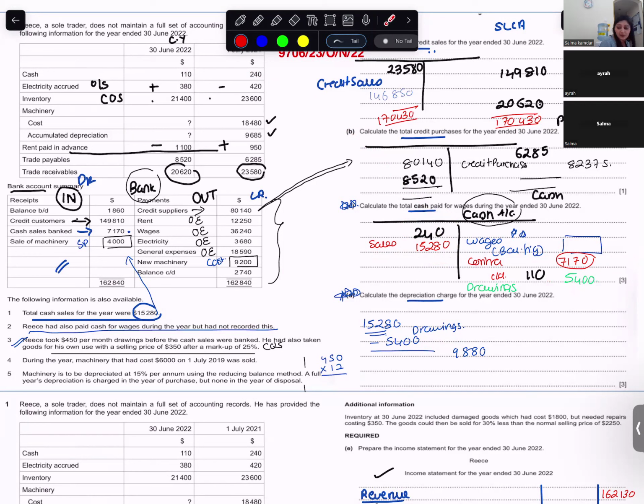So can you give me the wages paid? You have to balance the account. Balance the account. What is the debit side total? 15,520. And credit side total?